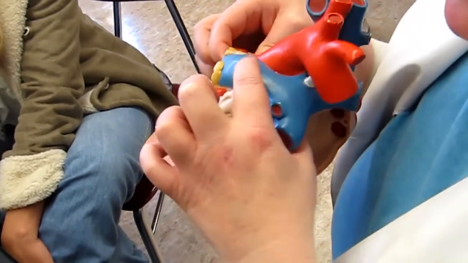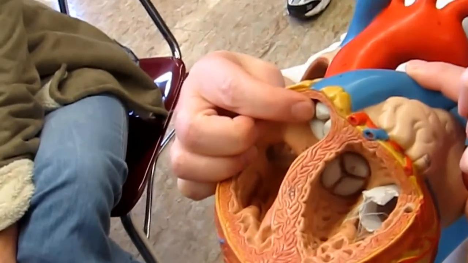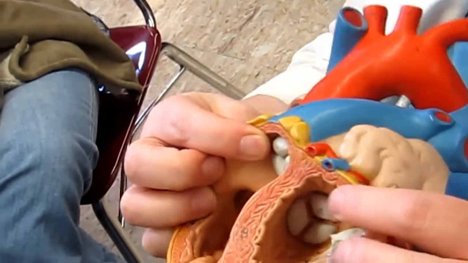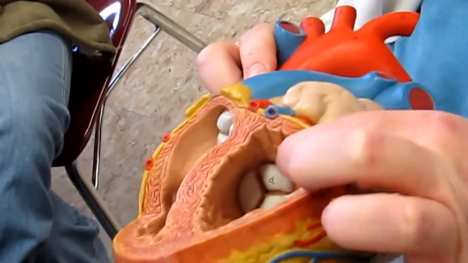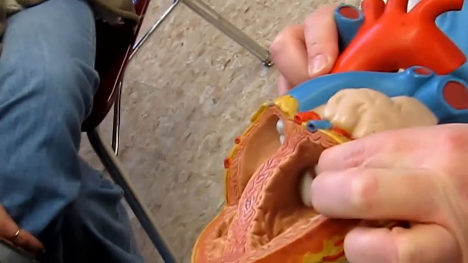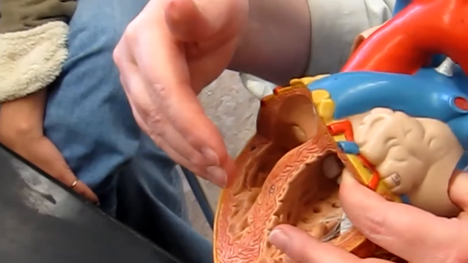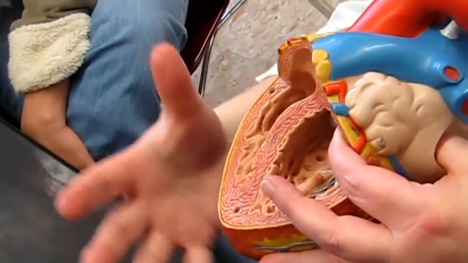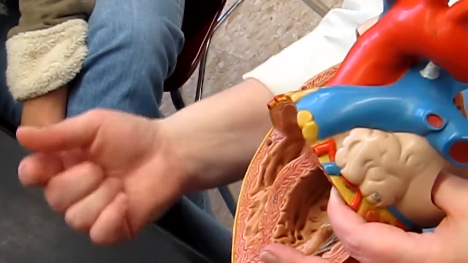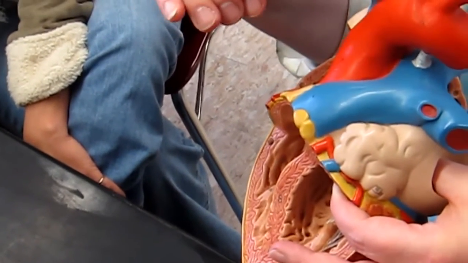So the one associated with the blue vessel here will be the pulmonary semilunar valve. The one associated with this big red vessel will be the aortic semilunar valve. Okay? And the semilunar valves open when the ventricles contract to let blood leave the ventricles. They close when the ventricles relax.